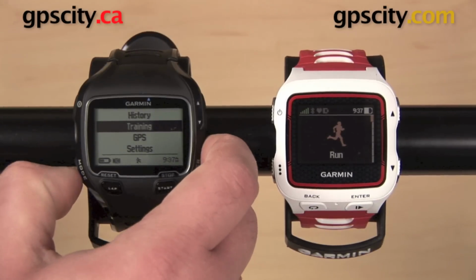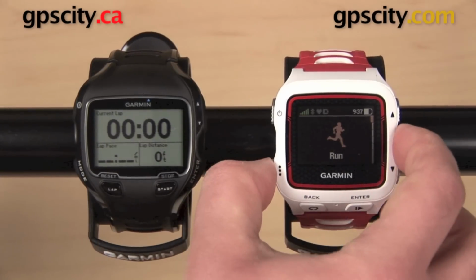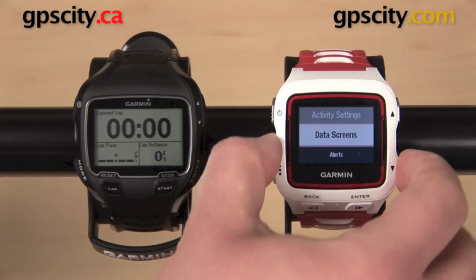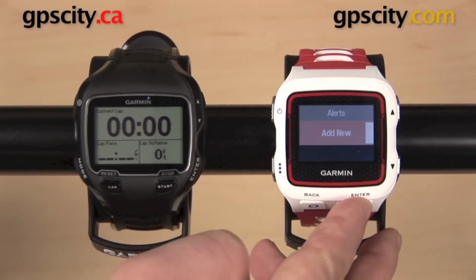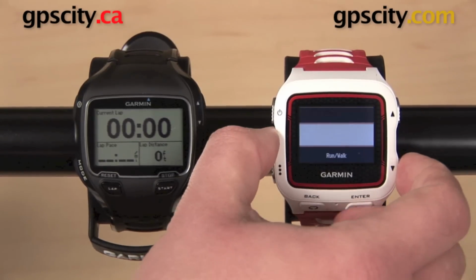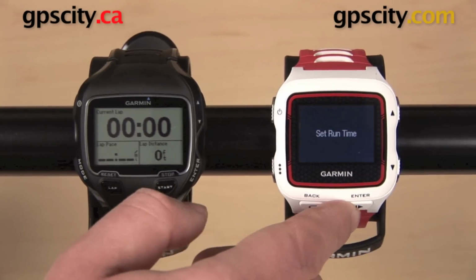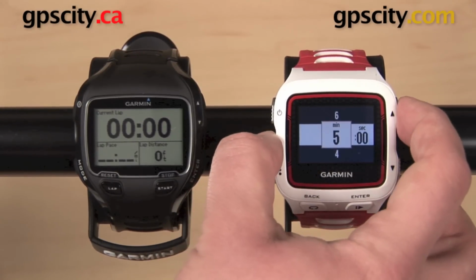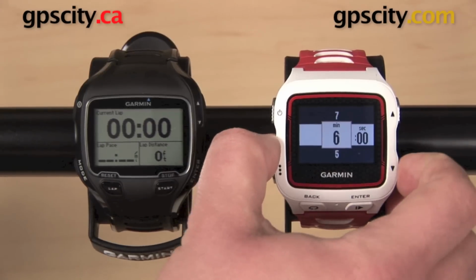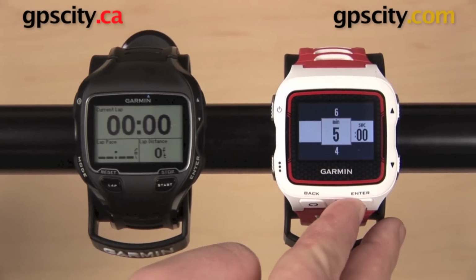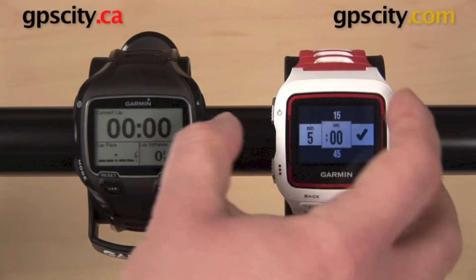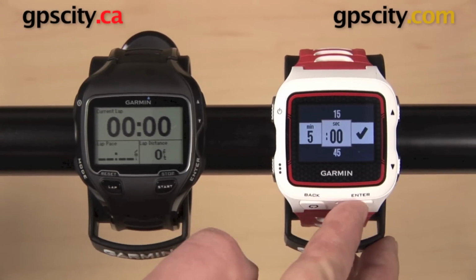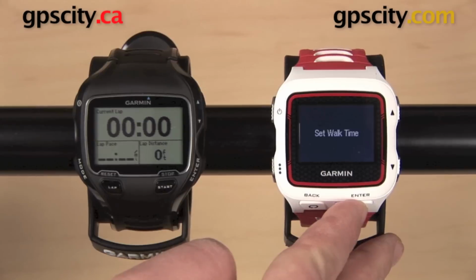Over on the Forerunner 920XT, we'll start by pressing the menu button in the lower left, go to activity settings, alerts, and I want to add a new alert. Different categories here: custom, heart rate. I want run walk. First thing we'll do is set up our run time. So you can select 4, 5, 6, 7, 8, all the way up to 59 minutes for running. Hit enter, then select your seconds. This one, you don't have to do 1 second at a time. You can just select it by factors of 15, hit enter, and then select the check mark.